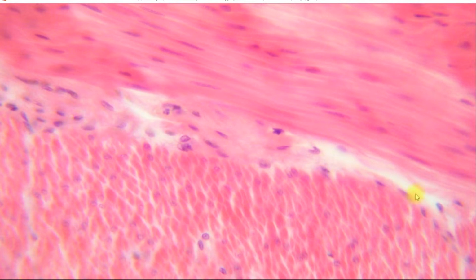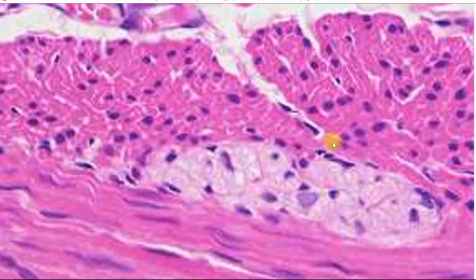Here we can see them, and a layer of loose connective tissue. And here we can see transverse section of smooth myocytes and longitudinal sections. And here we can see this light structure. It's autonomic nerve ganglion between smooth myocytes. It provides their regulation.